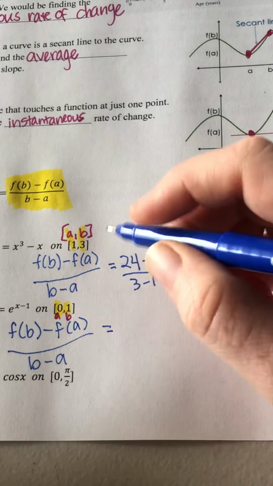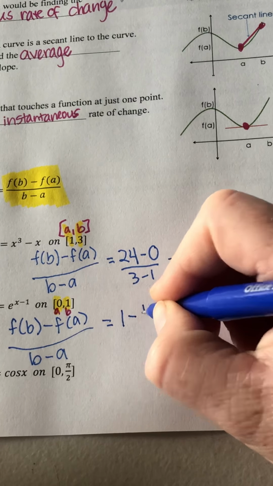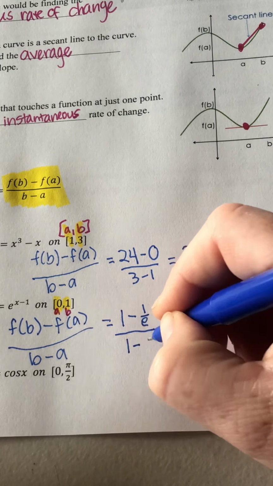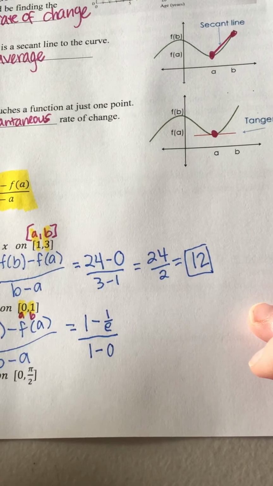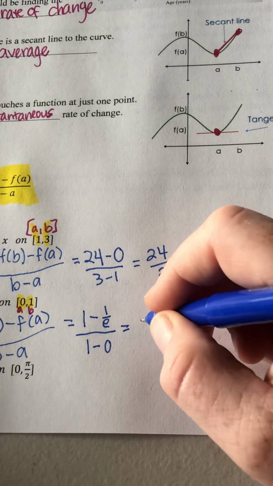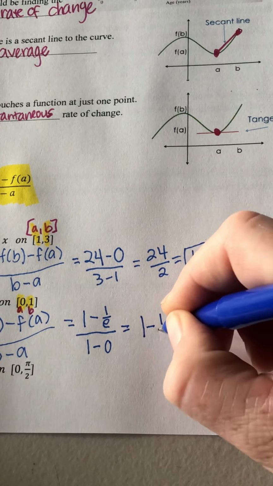Okay, so f of b was 1 minus 1 over e, which is f of a, all over b, which is 1 minus 0. Okay, so that's 1 minus 1 over e divided by 1, which is 1 minus 1 over e.